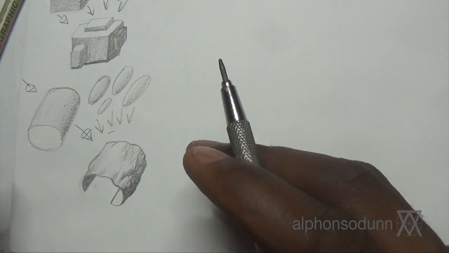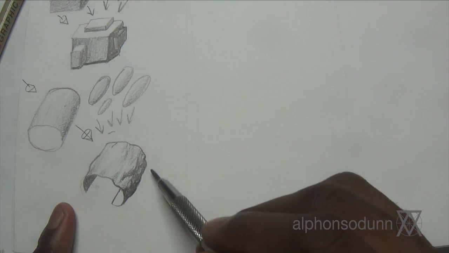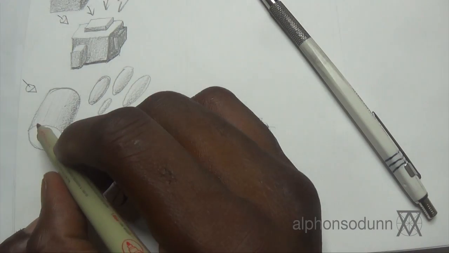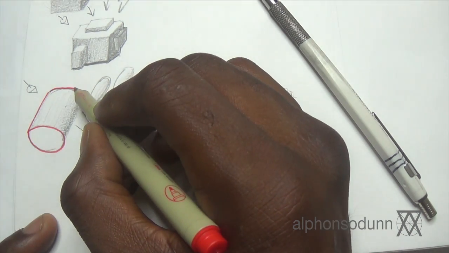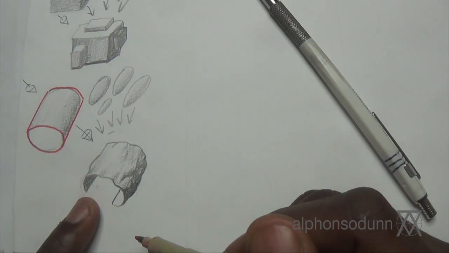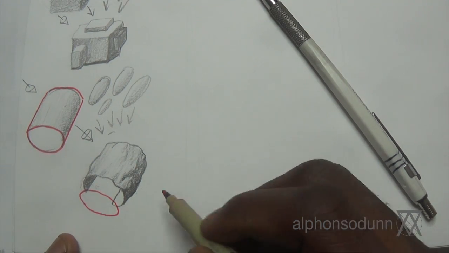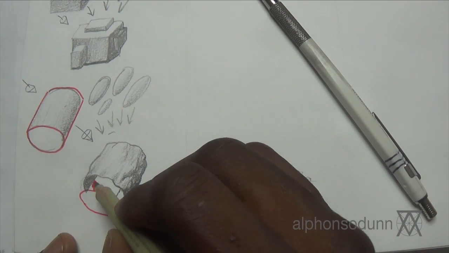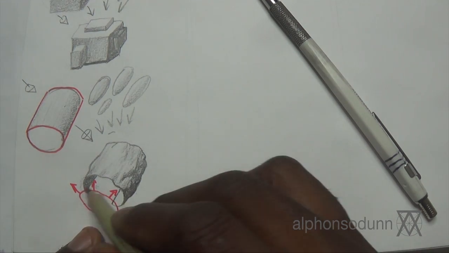So the point I'm making here, the big idea again, is that you're focusing on the larger underlying mass, the cylinder. This is the major mass here, this cylinder. And everything else conforms to this. These are just additions into this. Okay? This comes first. Shadow, light, gray area. See, that's how I'm thinking.